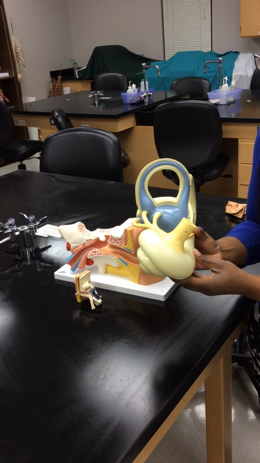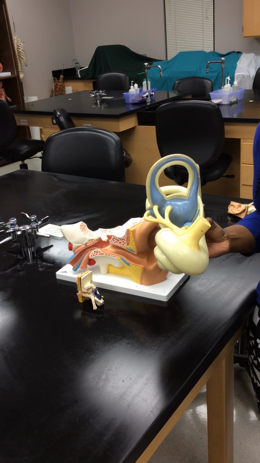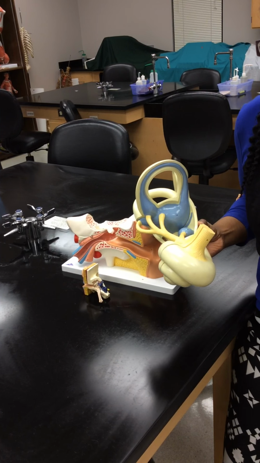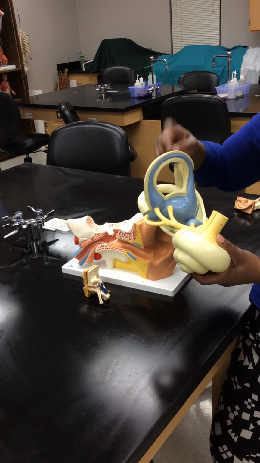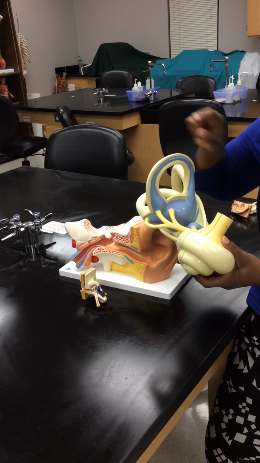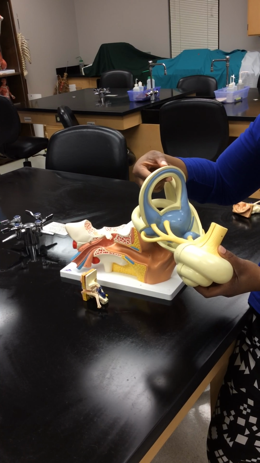If I was to flip this around, you can see a blue and you can see a yellow. Your semicircular canals are made up of what you call labyrinths. And your labyrinth is just a fancy term that means complicated shape. So you have an osseous labyrinth. Remember your terminology, osseous means bone. And then you have a membranous labyrinth, which is the blue part that sits inside of the osseous labyrinth.